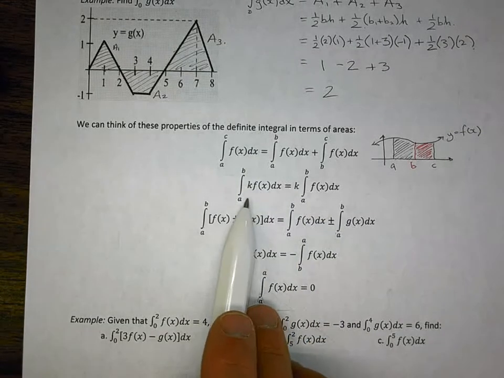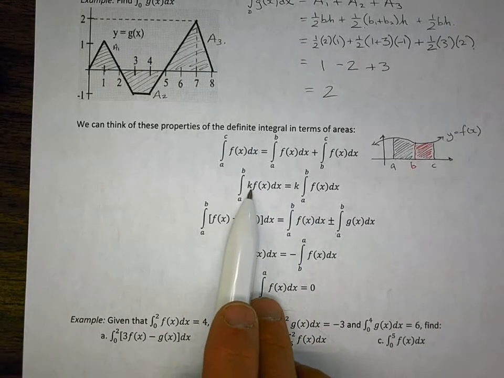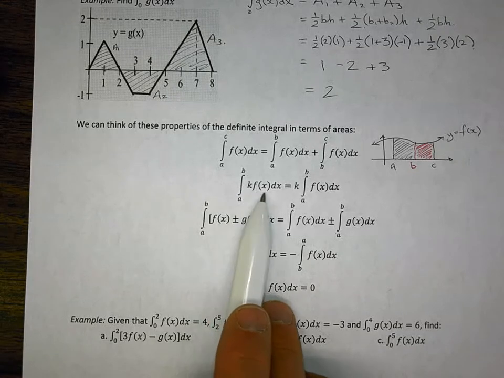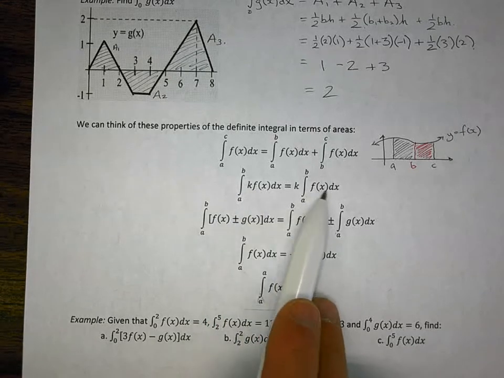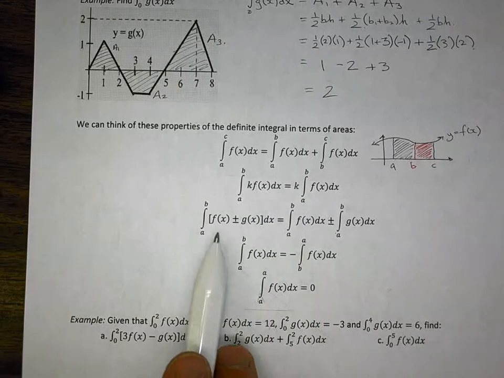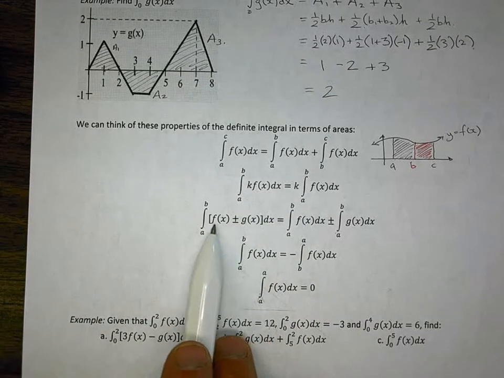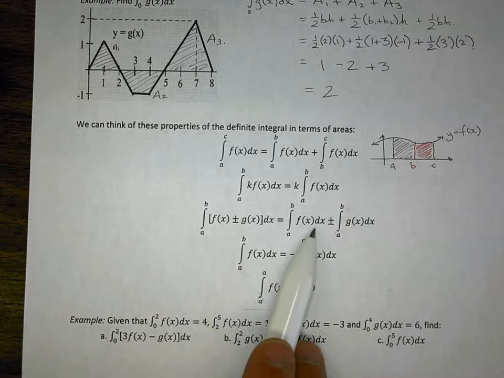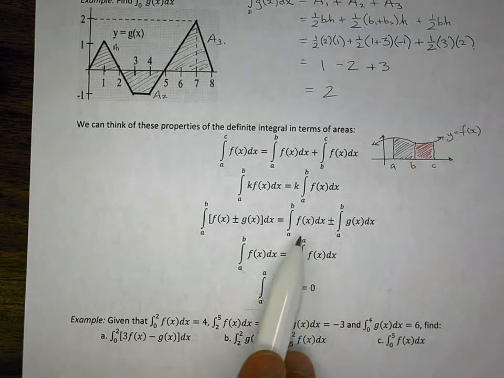So if I have an area under the curve with a constant in front, I can actually find the area and then multiply it by the constant. So I can pull the constant out. If I'm adding 2 functions, I can actually find the areas independently and then add them together.